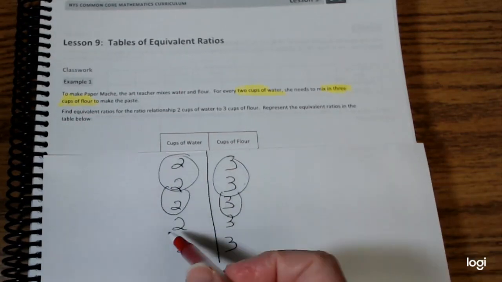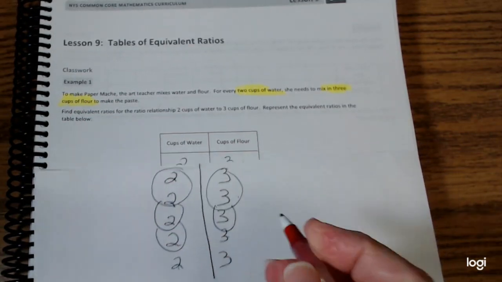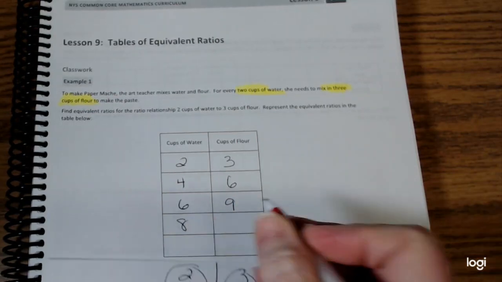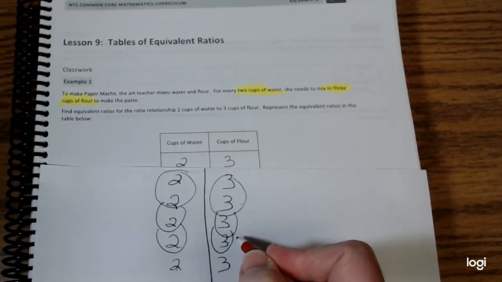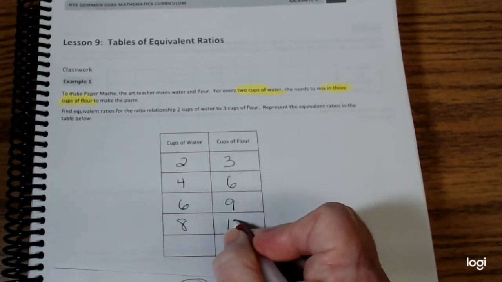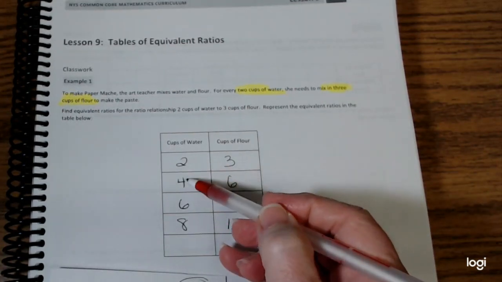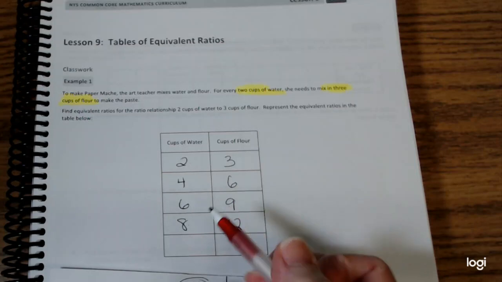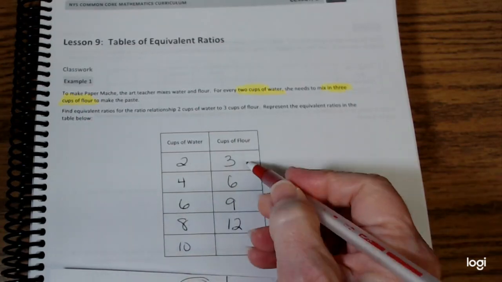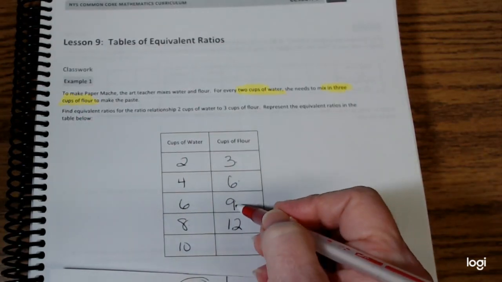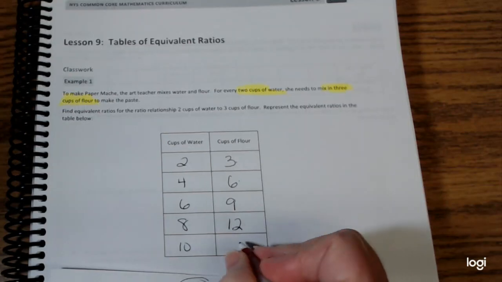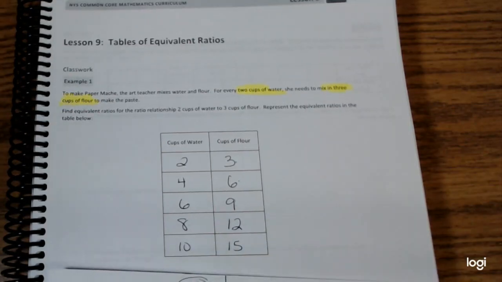Let's keep going. Add another 2 on, and add another 3 here. And our last one, some of you are noticing a pattern. 2, 4, 6, 8, 10, 3, 6, 9, 12, and our last number is 15.